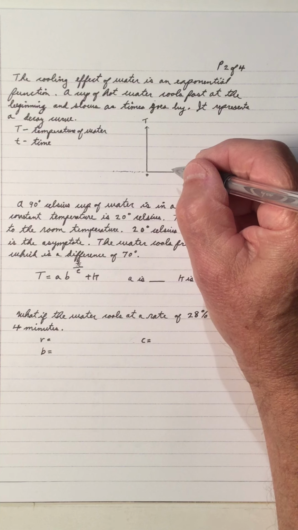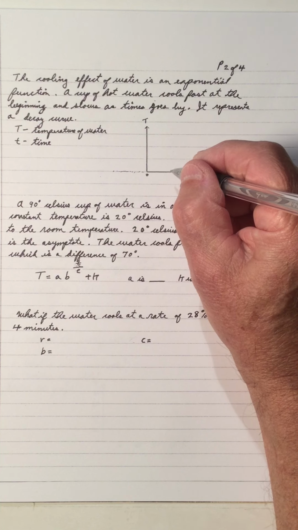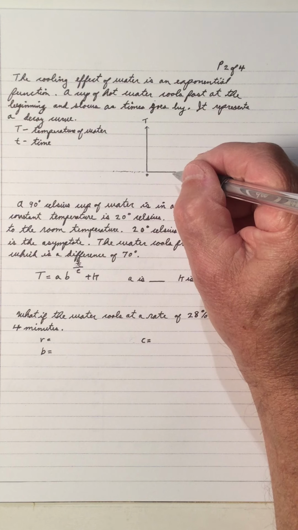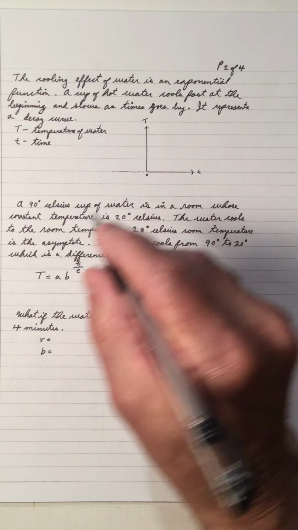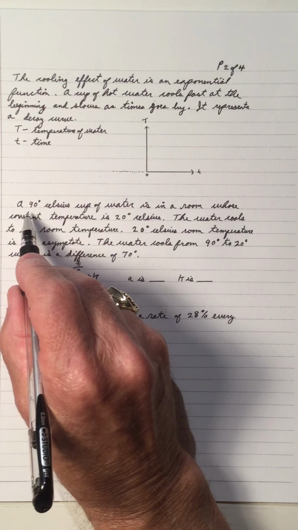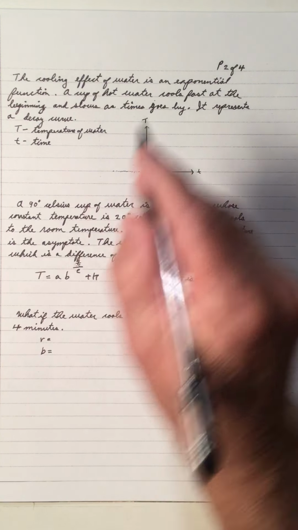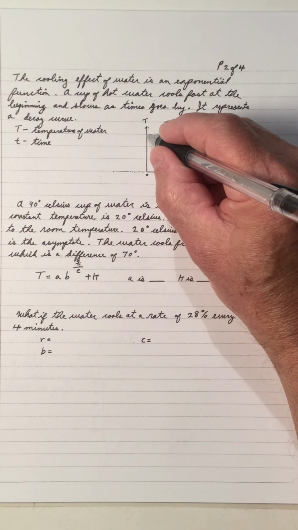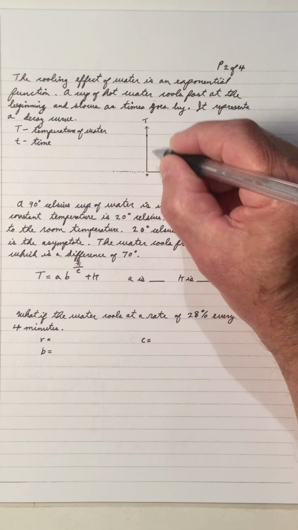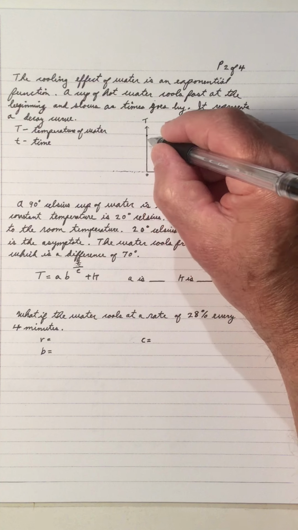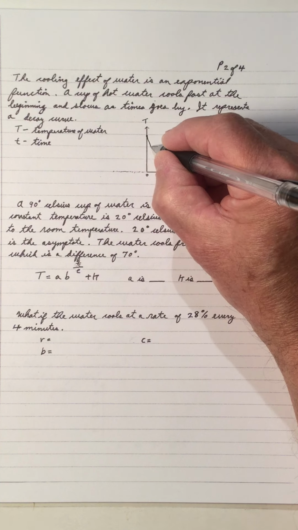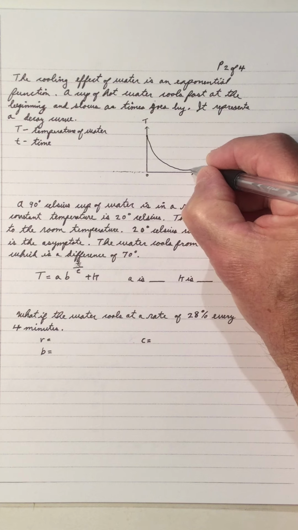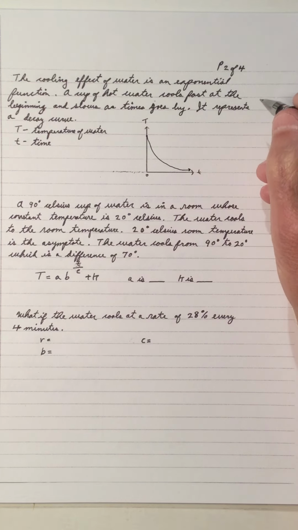Unless you have it in cold weather, but if the water's in cold weather, then it will freeze, so it won't go below. The water stays at 0-degree temperature. Let's do an example. Because this is a decay curve, it'll start here when t is 0, then it goes down and it tapers like this. And there it is, a decay curve.